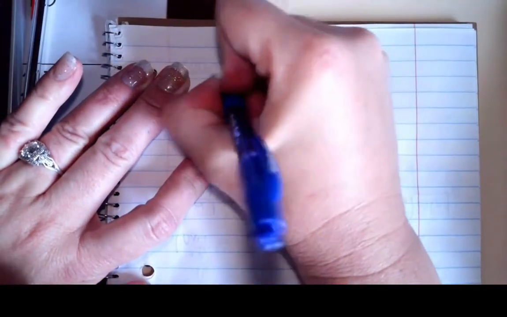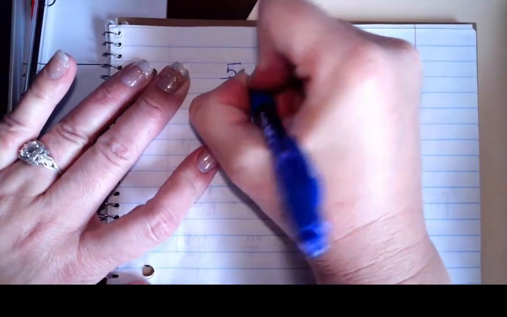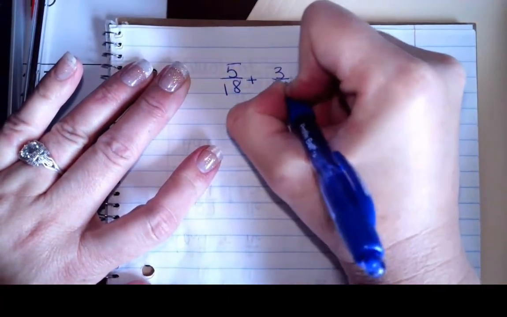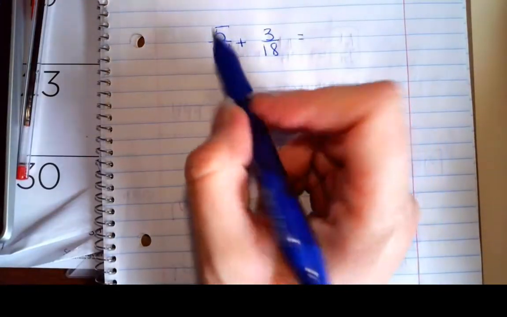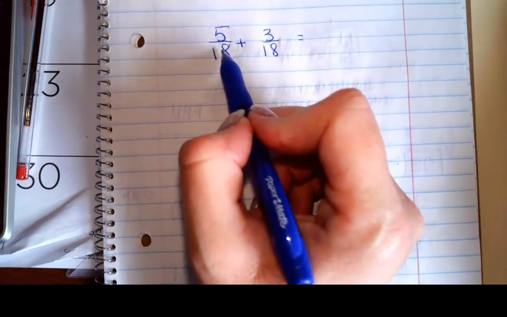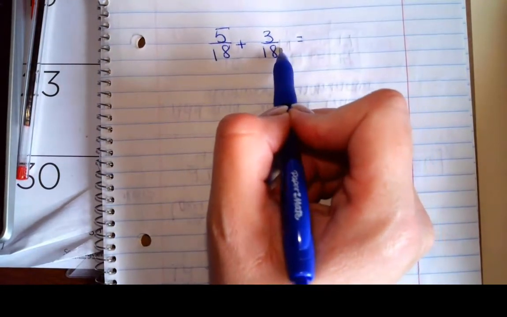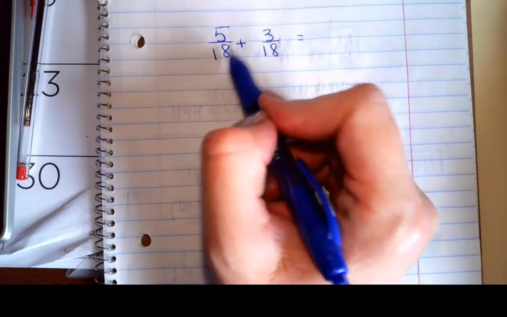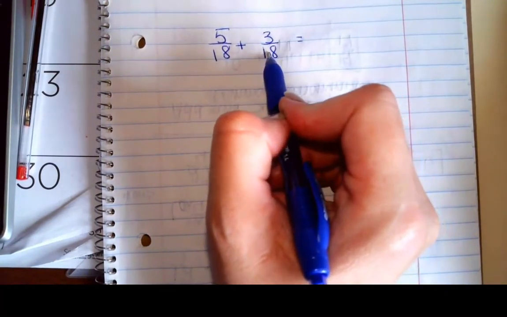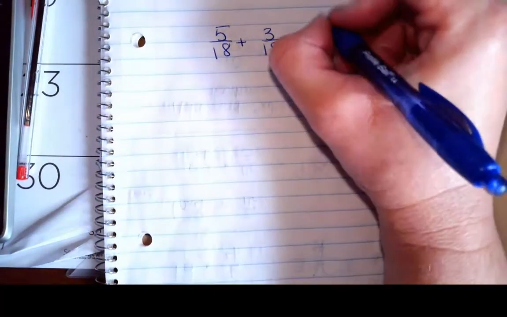So let's try another one. We have 5/18 plus 3/18, and I would like to add those together. So at this point, can I add them? Can they talk to each other? This is talking about 18ths, and this is talking about 18ths. So yes, I can add them together. So if I have 5/18 plus 3 more 18ths, how many 18ths do I have?